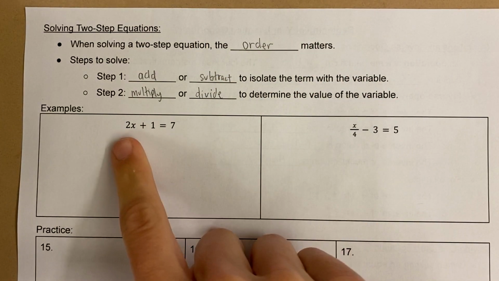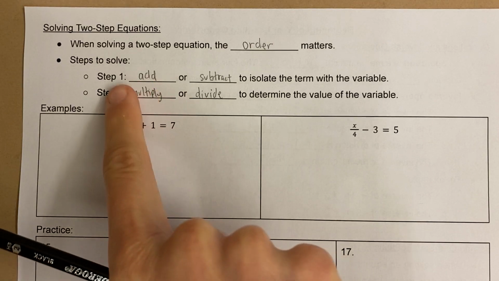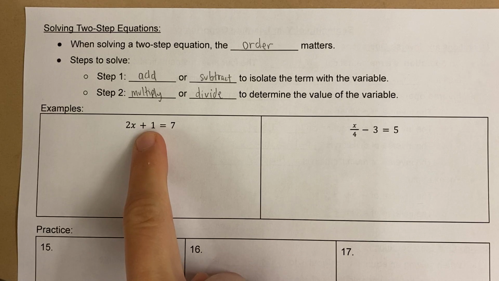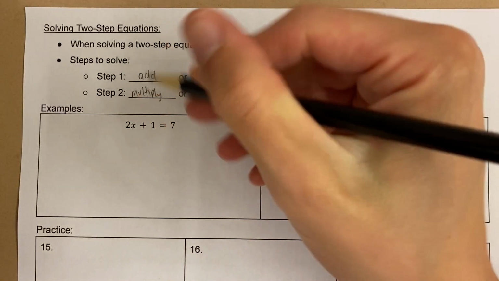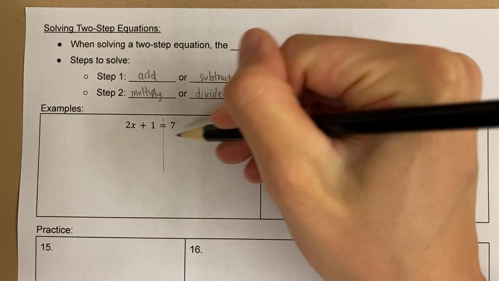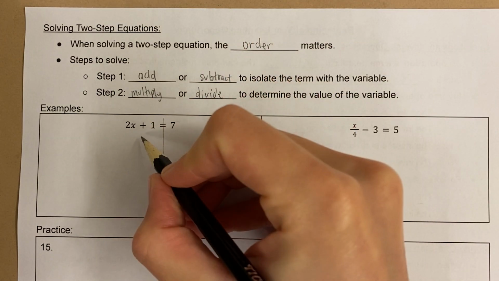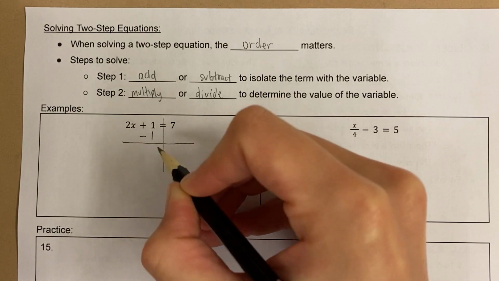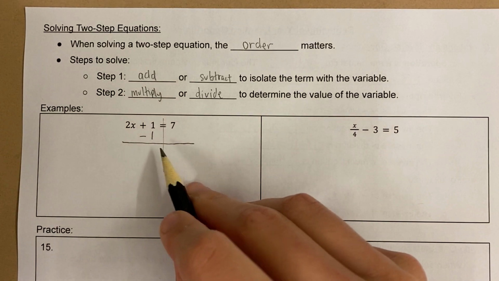Okay, so here's an example. Here, I'm going to focus on addition and subtraction first. So here I notice this plus 1. I'm going to undo it. Now remember, I have to do the same thing on both sides. So when I see this plus 1, I'm going to write minus 1 underneath it because I want that to equal 0.